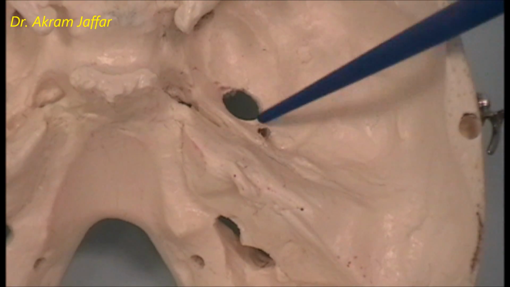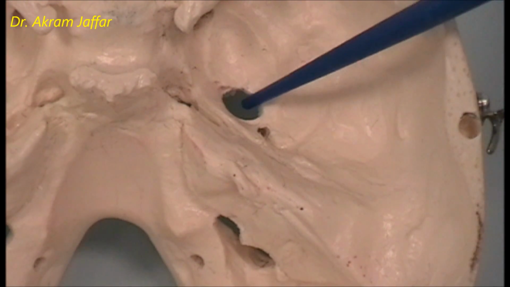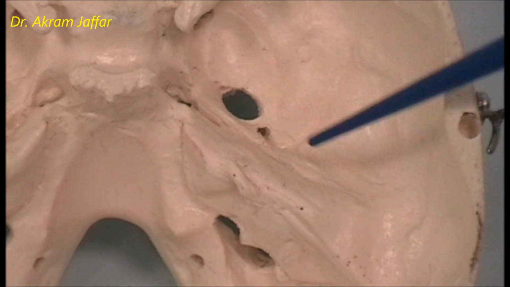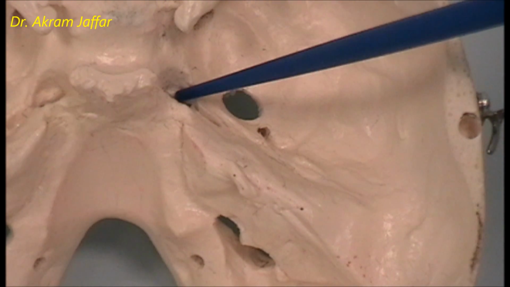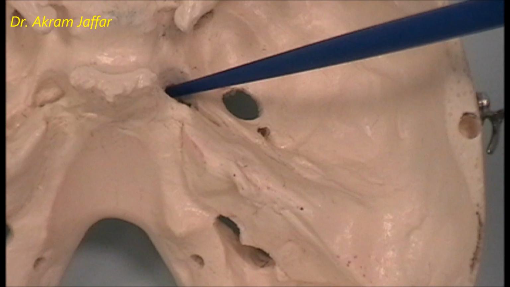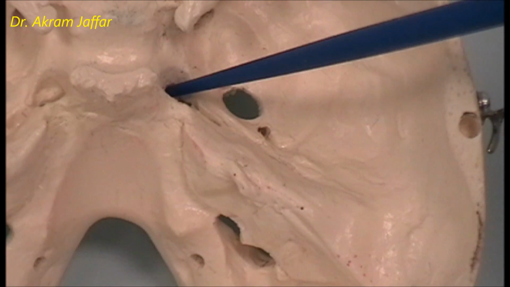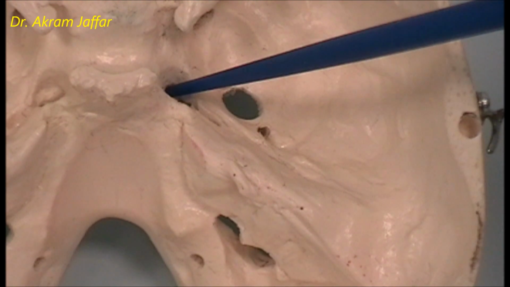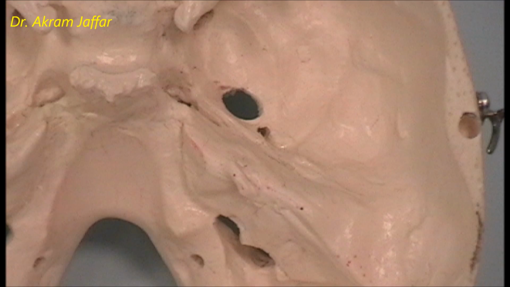The lesser petrosal nerve carries preganglionic parasympathetic fibers that are destined for the supply of the parotid gland. The greater petrosal nerve is directed toward foramen lacerum, and then it is going to pass through the pterygoid canal, where it's going to unite with the deep petrosal nerve and form the nerve of the pterygoid canal that synapses in the pterygopalatine ganglion within the pterygopalatine fossa. The postganglionic fibers are destined for the lacrimal gland and the mucous glands of the nose and pharynx.